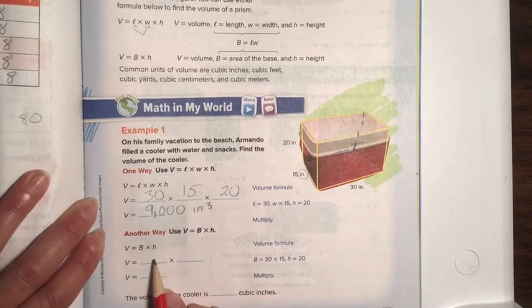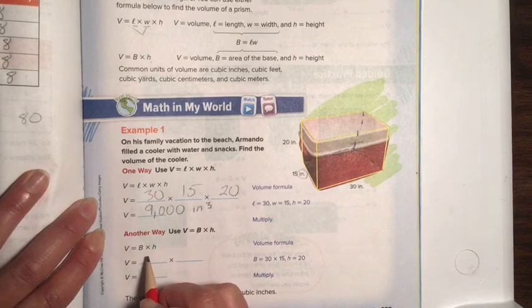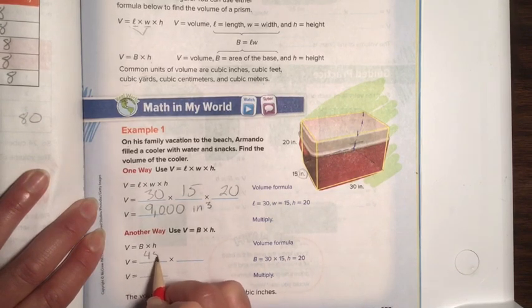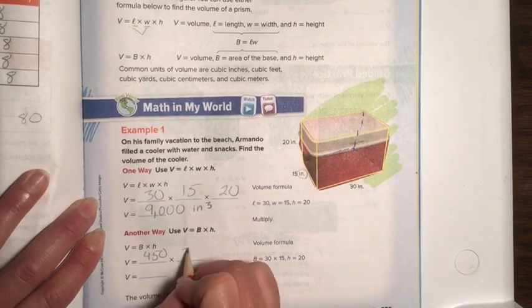Another way is that they decided to multiply the base. Base equals 30 times 15, and the height is 20. So when you do 30 times 15, you get 450, which is the base. Then you times it by the height, which is 20.